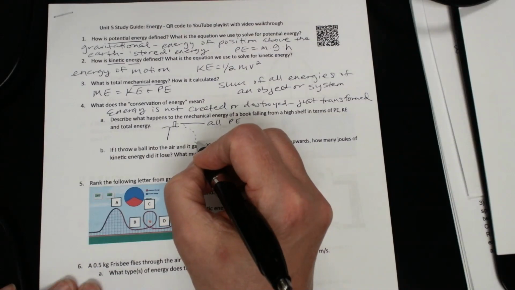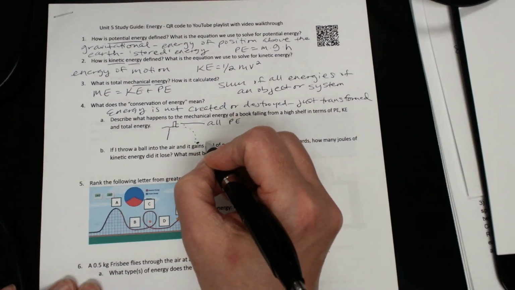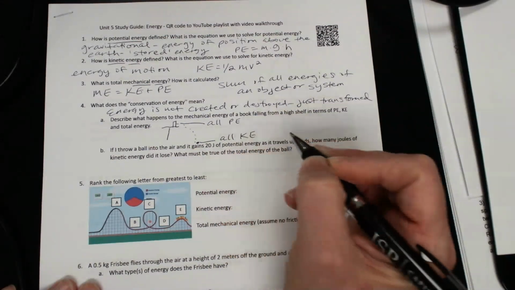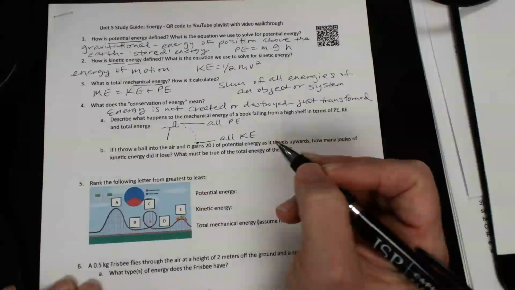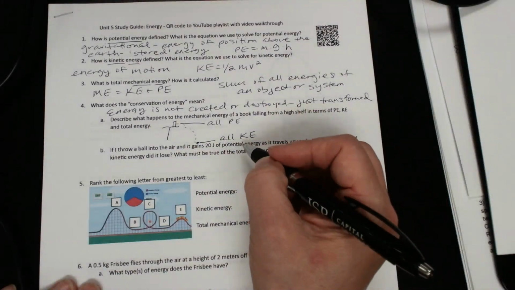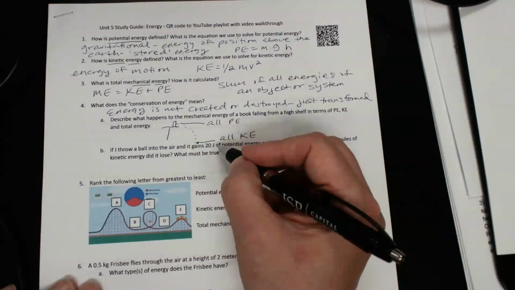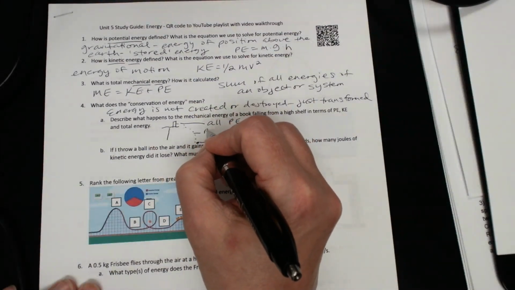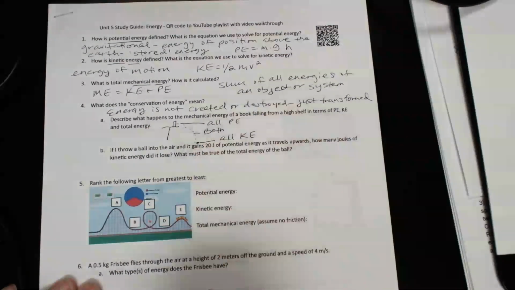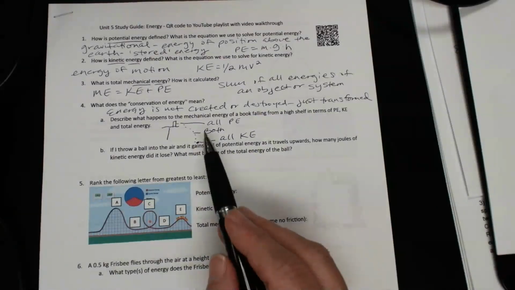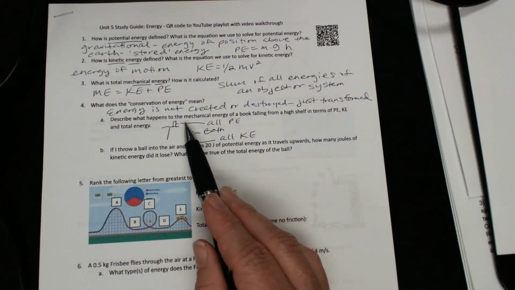Then at the bottom, right before the book hits the ground, all of our energy is kinetic. We don't have any height. We are moving. We're not going to think about when it hits the ground. We're thinking about right before it hits the ground. We're moving there, so all our energy is kinetic. In between, we have both. And the values depend on our height, and they depend on how fast we're moving, but we're going to have a mix in between because we've got height, but we've also got movement.